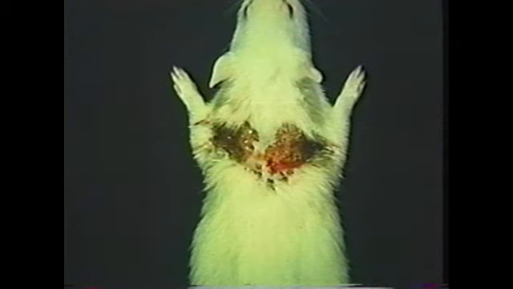There's certainly a consensus that these lesions are primarily self-induced, probably because of the intense pruritus, with scratching of the hind legs resulting in these ulcerative lesions.